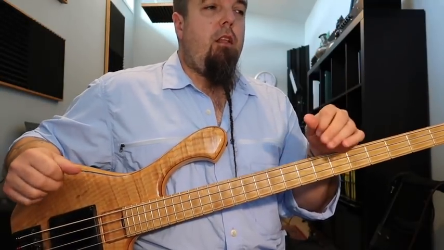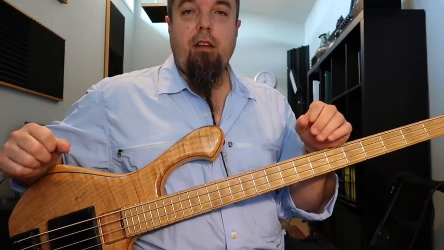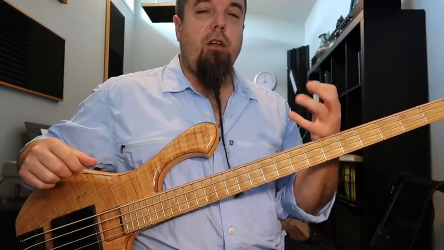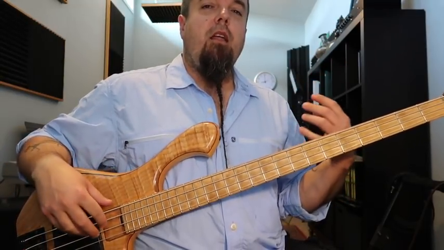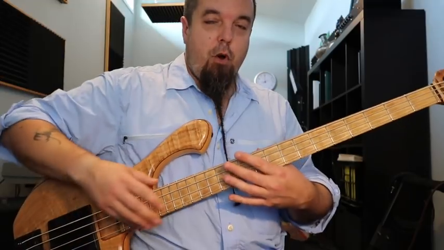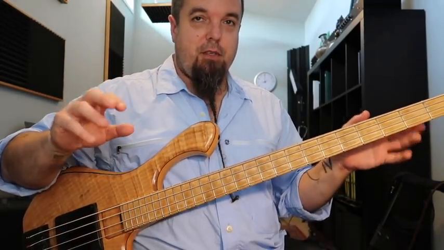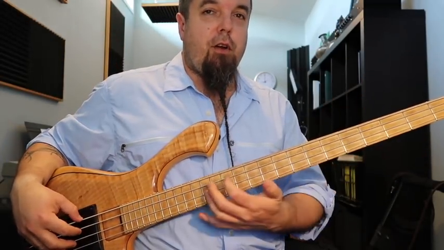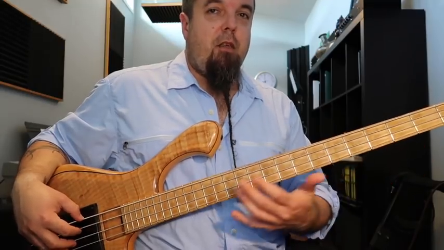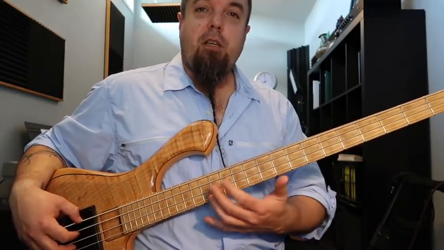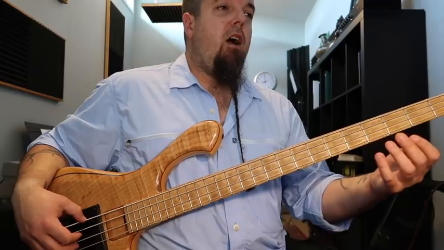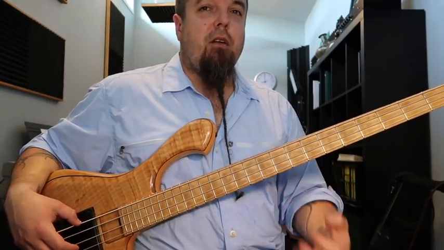But learning scales and modes and playing all these different patterns, they help to open the fretboard up in your mind. They help you to learn the connections and the intervals and the relationships between notes on your fretboard. And you're really just mapping out the fretboard.